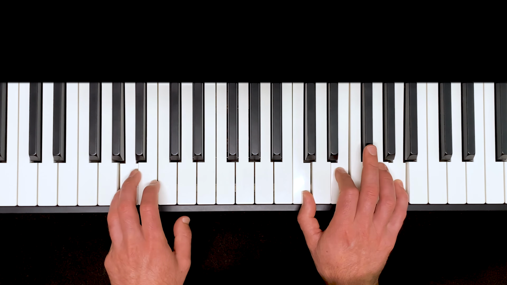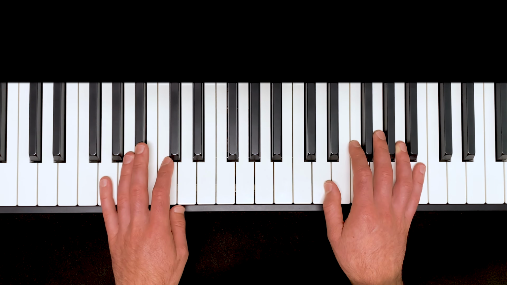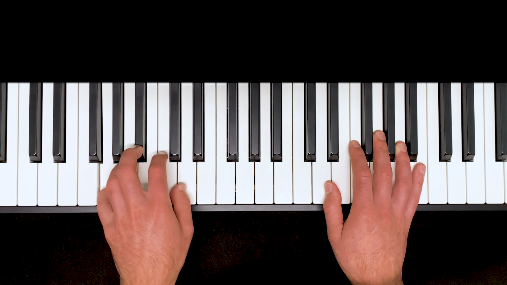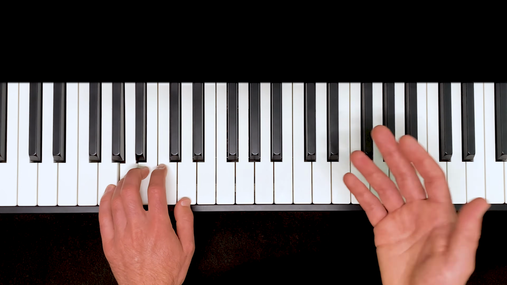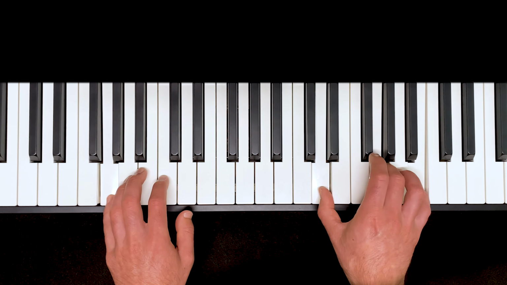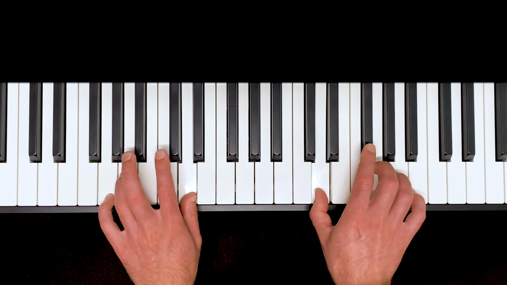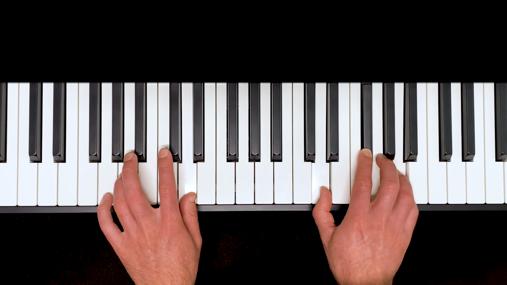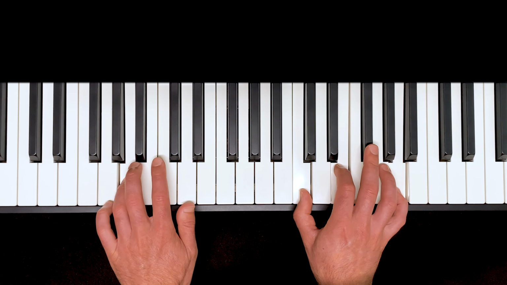All right, those are our first 3 chords. Let's start with the left hand. You'll play G, D, and A. And then in our right hand, we start with D, G, B for that first chord. We move the top 2 notes down to get the second chord, and then we move the bottom 2 notes down to get the last chord.